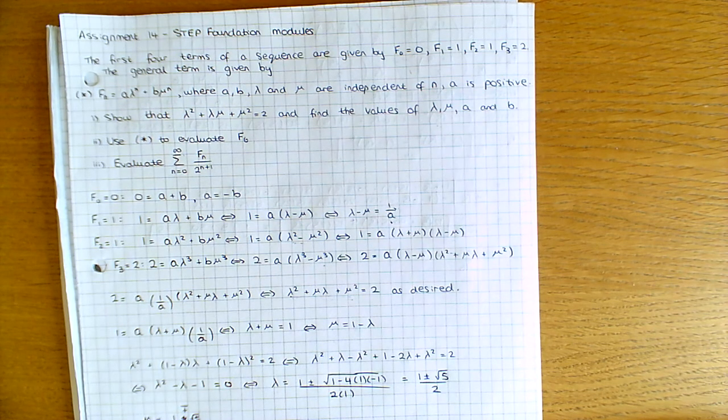Well, at this level, there are two main ways to deal with infinite sums. Either it's going to be a telescoping series. What that means is that there'll be some positive terms and some negative terms, and they all cancel out, possibly just leaving the first and last term. Or we're going to have to use geometric series. They're the main two options when summing infinite series.